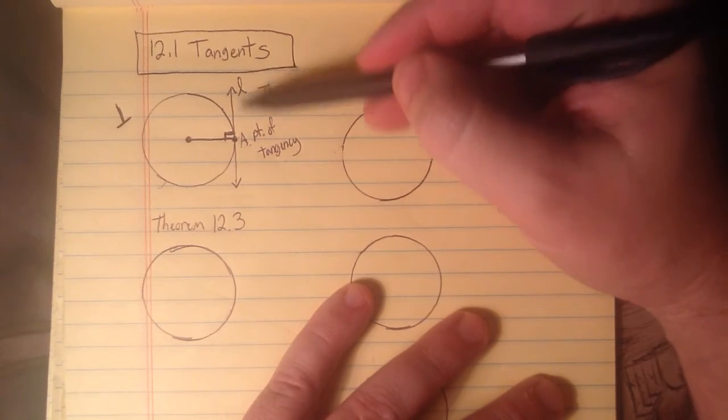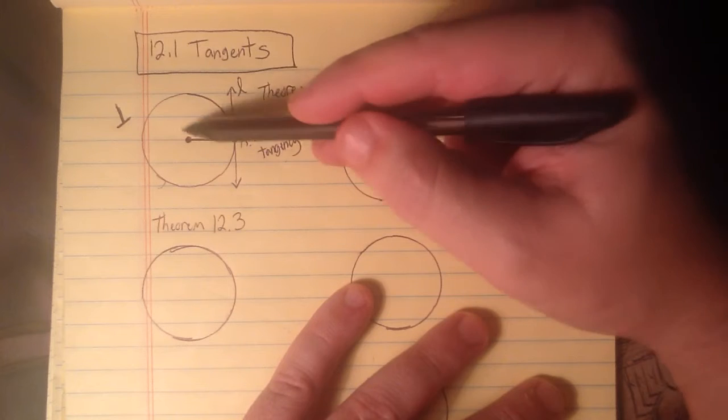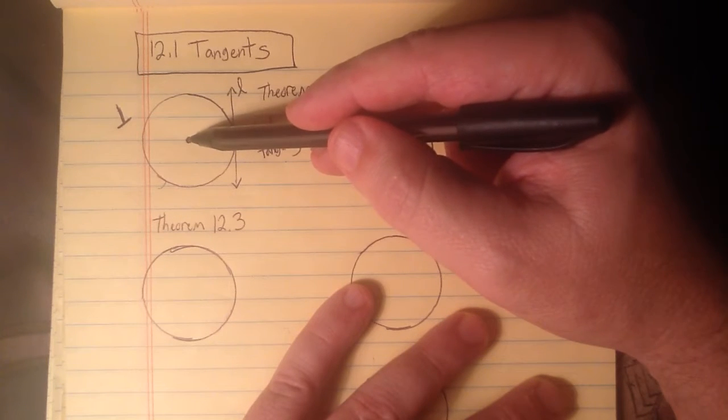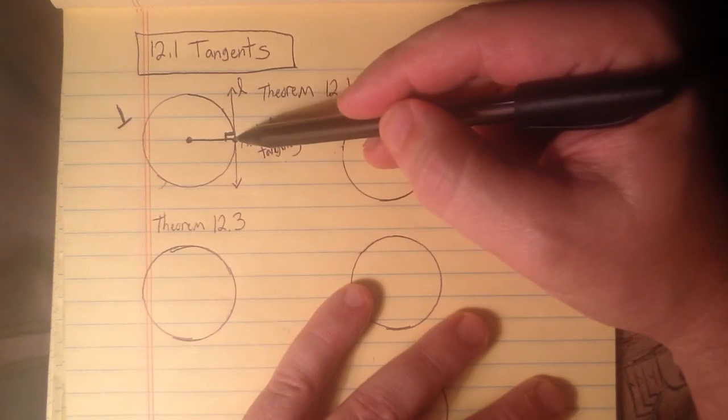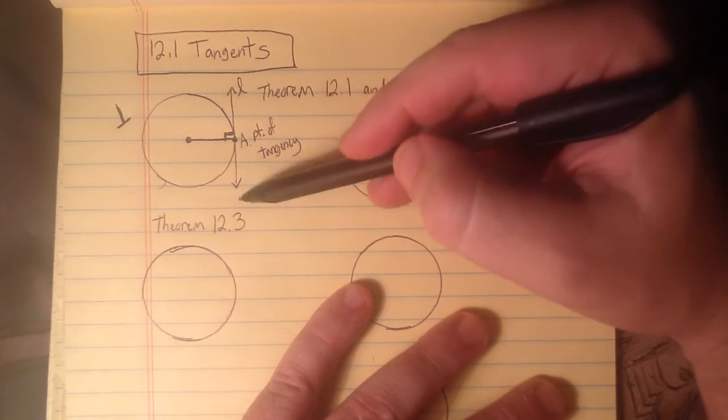Okay, so think of a wheel. If this were pavement on the road, and then the wheel right here, if you draw from the center of the wheel straight down to the road, then there you have it. That proves that the tire is only touching the road at one point.